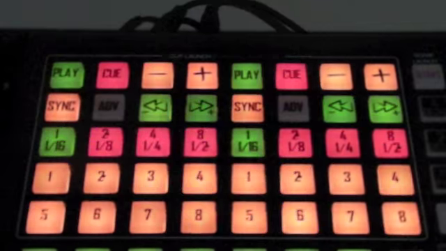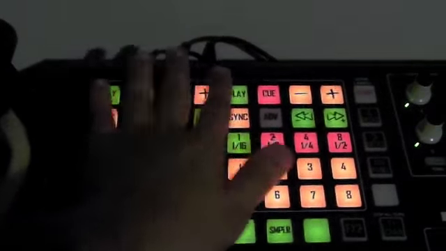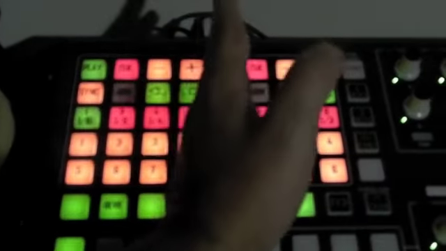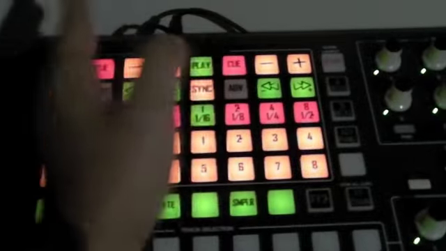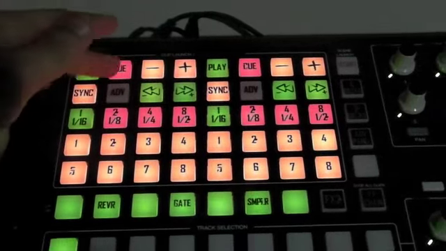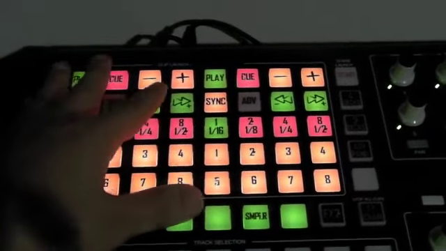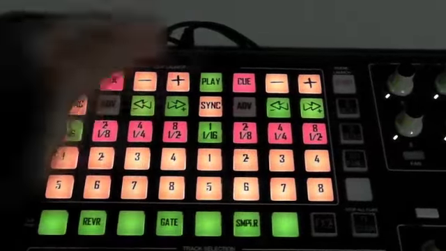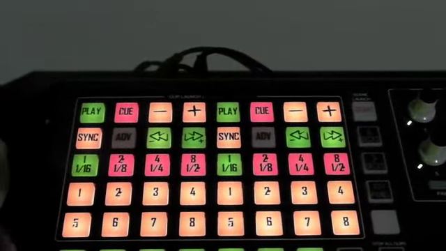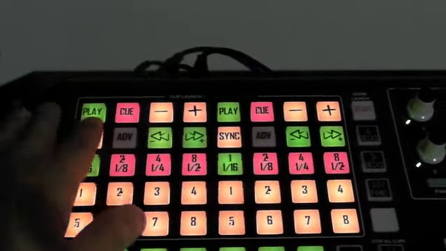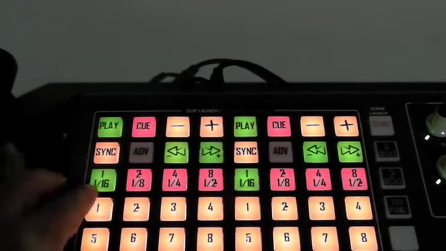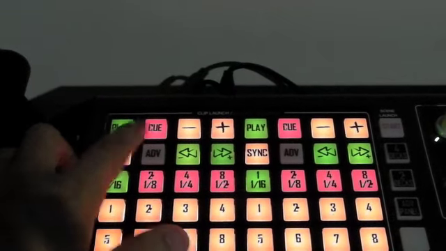So hello guys, this is the deck section of the TSI. It is divided in two. You have these 4 rows as one deck, and these other 4 rows are the other deck. They have this matrix that is 8 by 5. This section is the effect section we will be seeing later. There we have play, cue, pitch bending, also tempo, sync, and master.